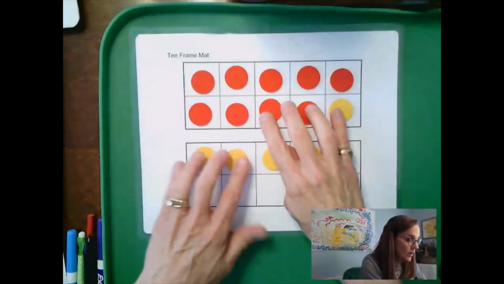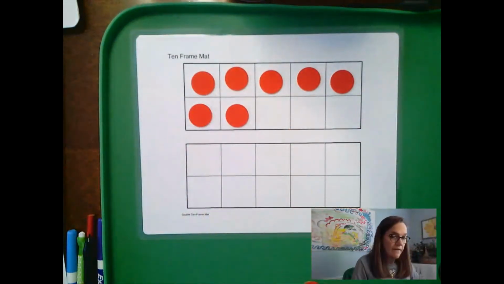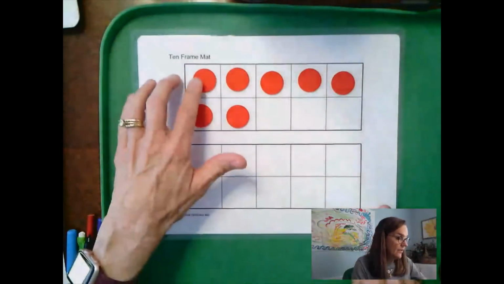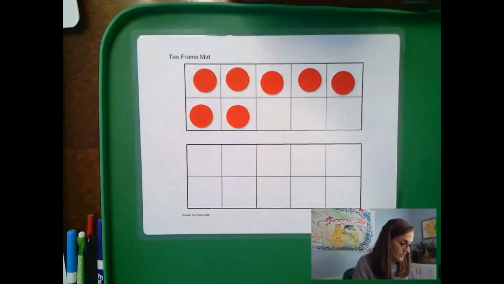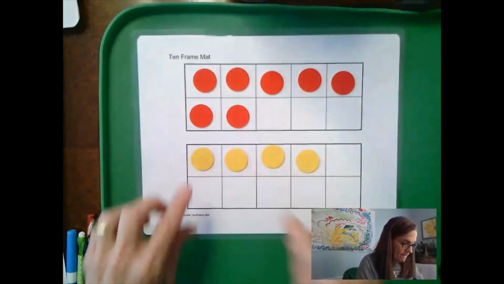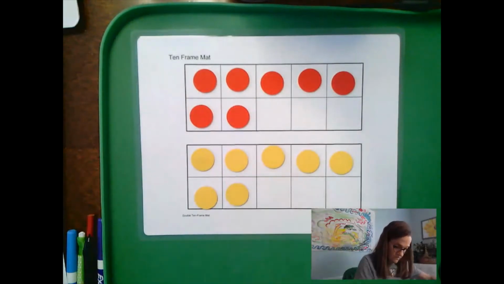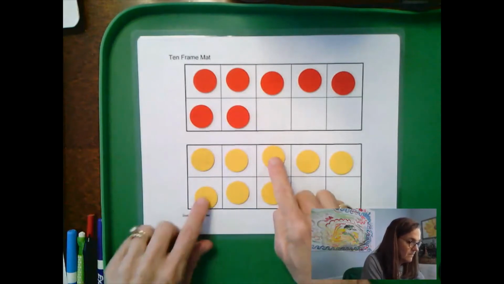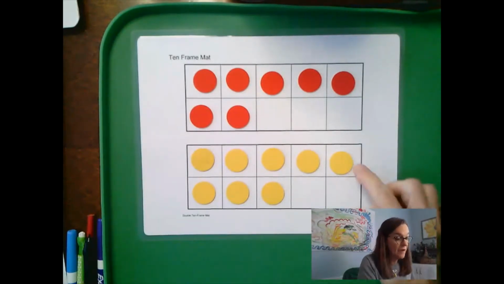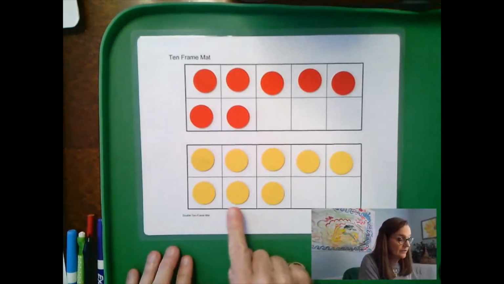Okay, let me do a few more. Okay, there we have 7, and down here, how many do we have? 5, 6, 7, 8.